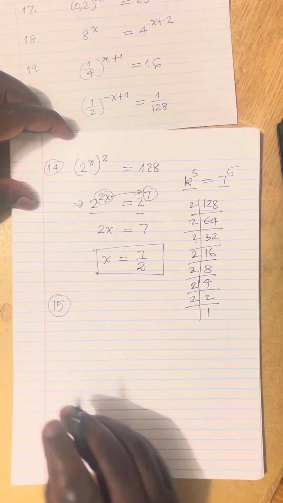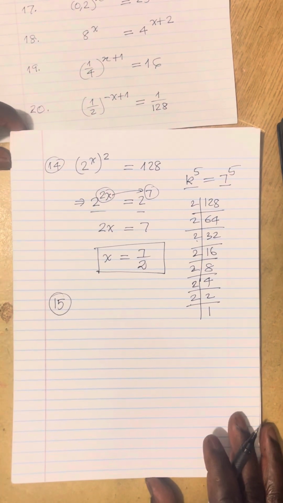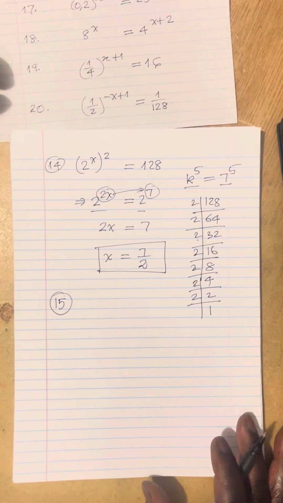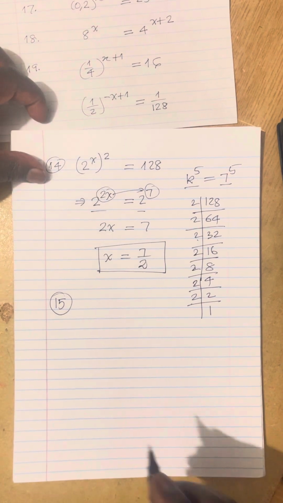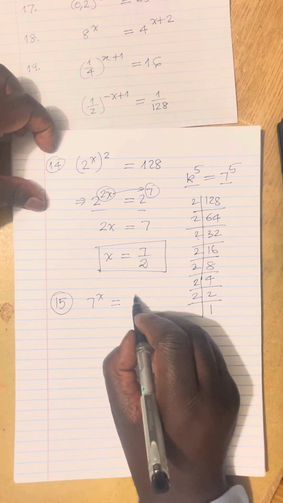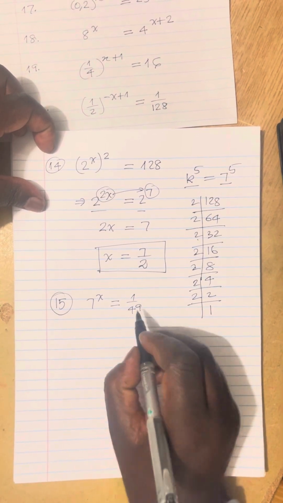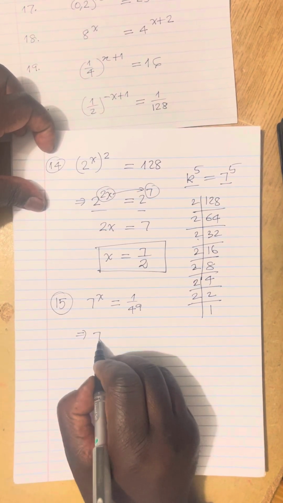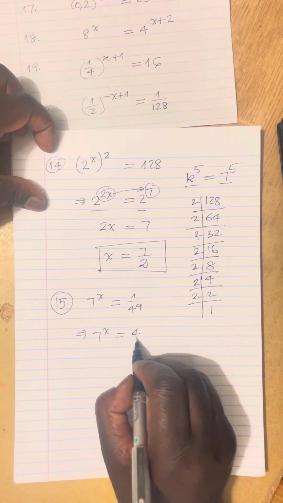Let's get to 15. We're rushing. Let's see if we can get to question number 20 if possible. 7 power x is equal to 1 over 49. This should be easier to deal with. 7 power x is equal to 49 power minus 1.